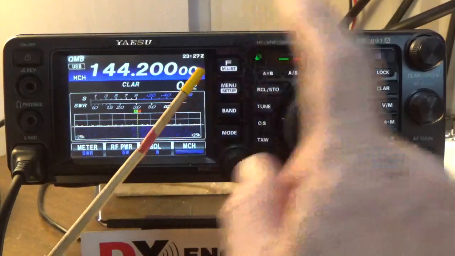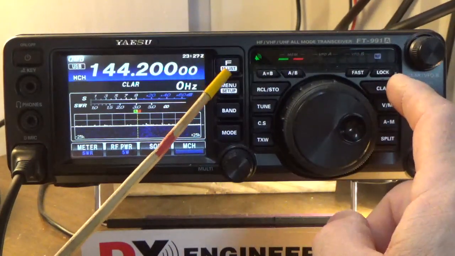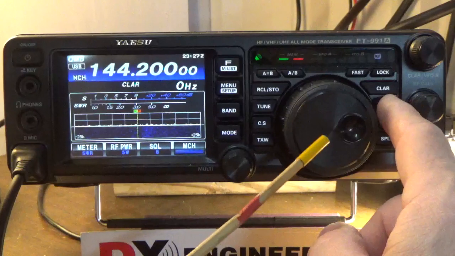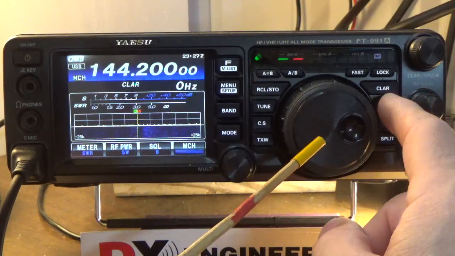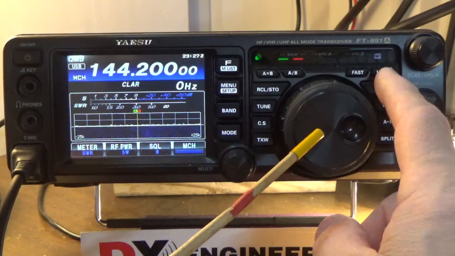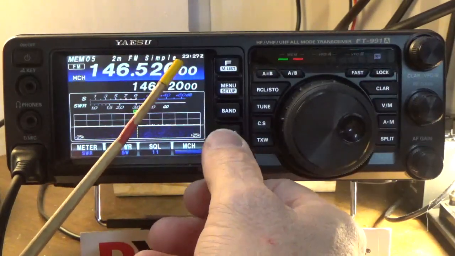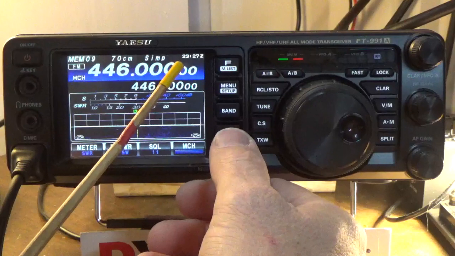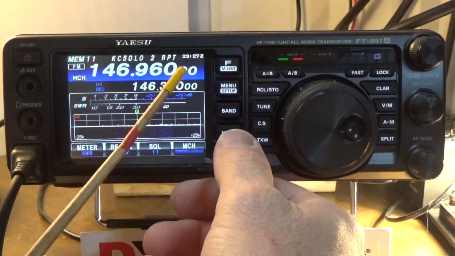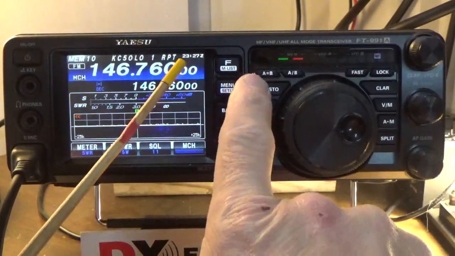The beauty of this is if I want to go back to my repeater channels, I just press the VM, which is VFO/memory, located right here below the clarifier, and it takes me back to my repeater mode. And there's all my repeater channels. Now let's go back.